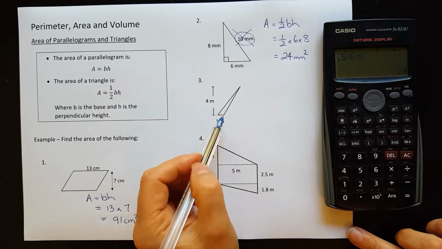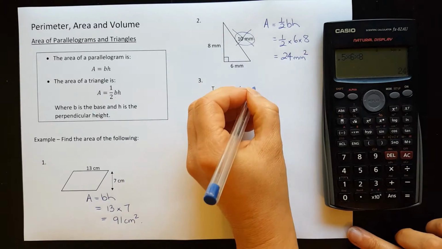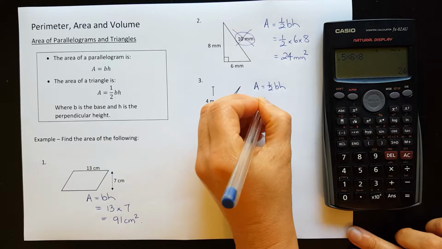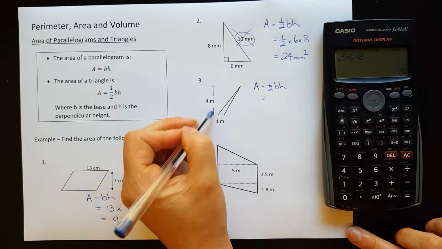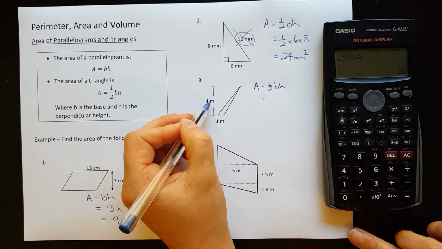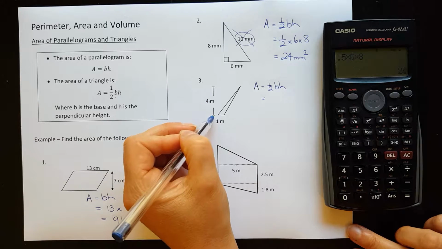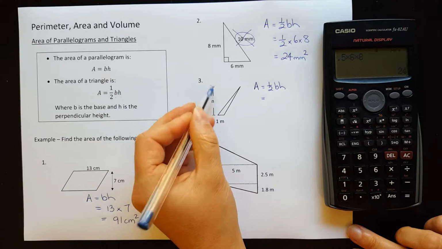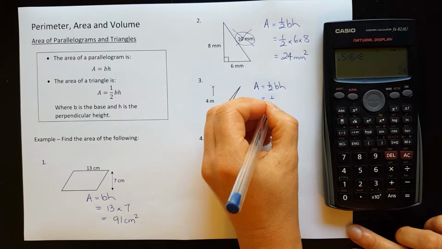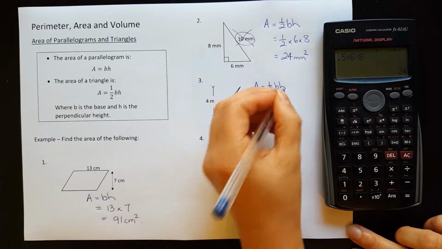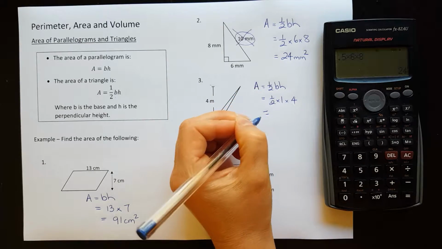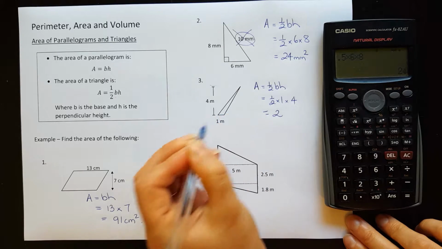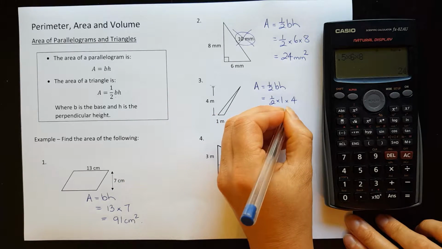Question 3, this is also a triangle. So write down the formula. A is equal to half BH. The base and the height have to be at right angles. So even though this 4 meters isn't one of the sides, it is perpendicular to the base and it is the height of the triangle. So the base is 1 and the height is 4. Half times 1 times 4 is 2 meters squared.